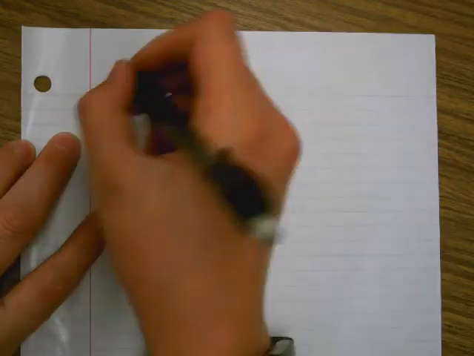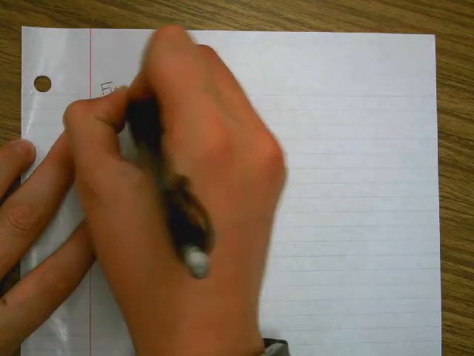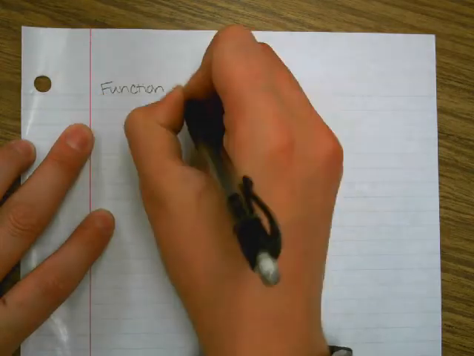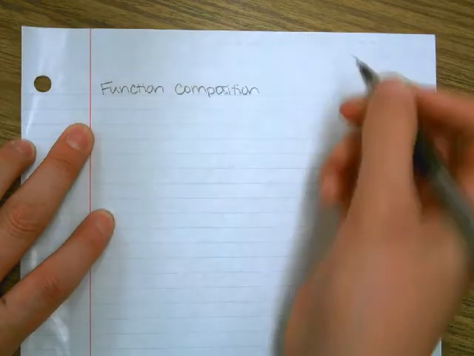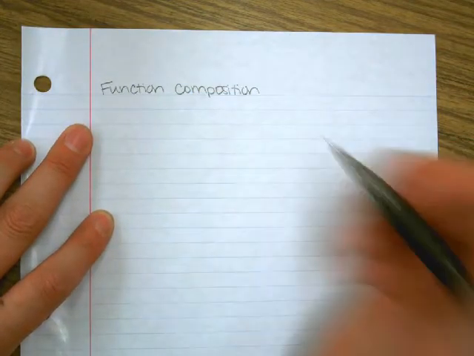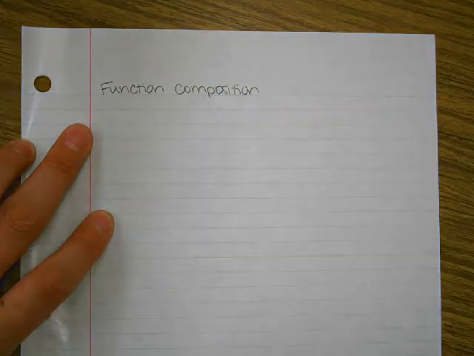Alright, this video is going to be on function composition. That's closely related to the different function operations that we do. It's just a slightly different operation, and so I wanted to make it a different topic of study for us.